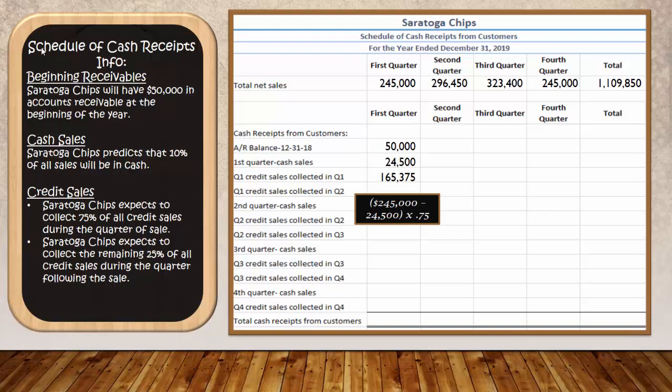Next up, we have our Q1 credit sales collected in quarter 2. We're not collecting the entire 100% of our credit sales during the quarter of sale. The last 25%, according to our information, will be collected during the following quarter. So to figure out our quarter 1 credit sales collected in our second quarter, we take the same formula that we had, $245,000 in total net sales from the first quarter, minus our cash sales from the first quarter of $24,500, and we multiply that this time by 0.25, the 25% remaining that we have to collect. And that's going to come out to be $55,125. It goes into the second quarter column because we are actually collecting this cash during the second quarter.